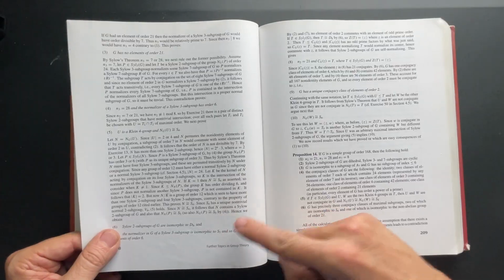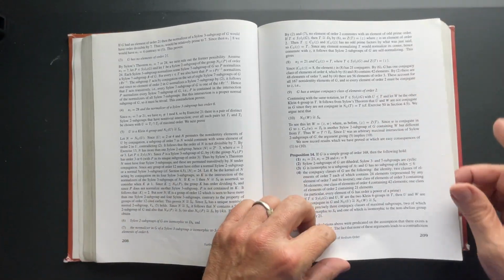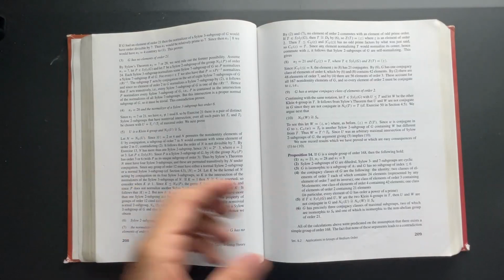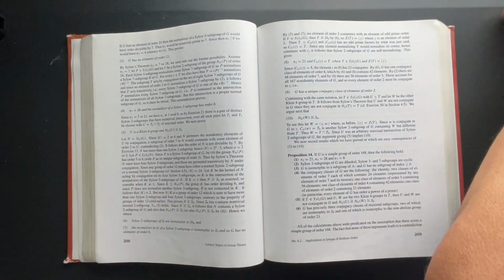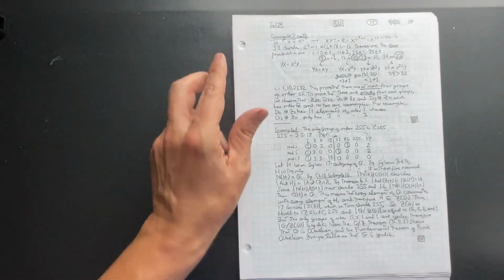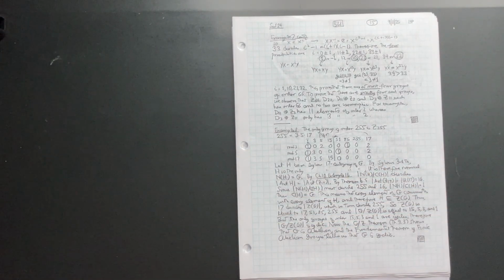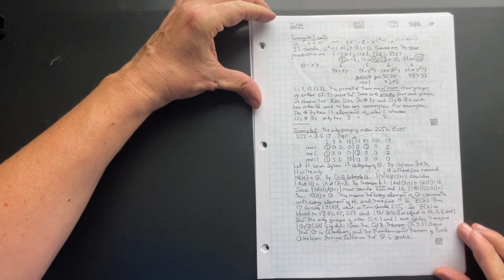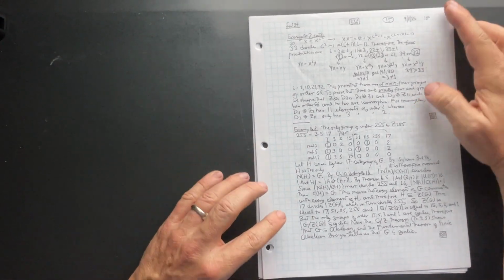If you ever do any of this work and look for answers on the internet, you will see that some of them are only for when the group is simple. In the case of section 24 of Gallian, which is what I'll be talking about in this video, they're not simple. Simple groups have not yet been introduced.